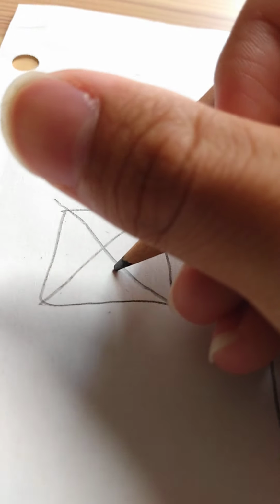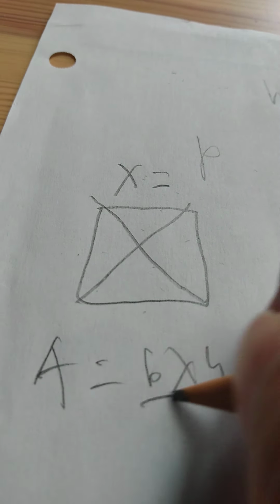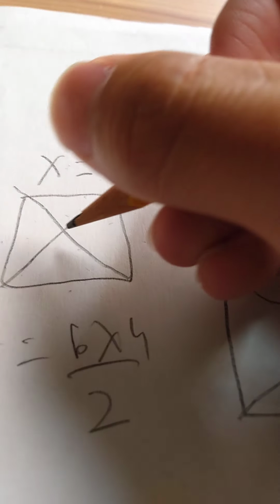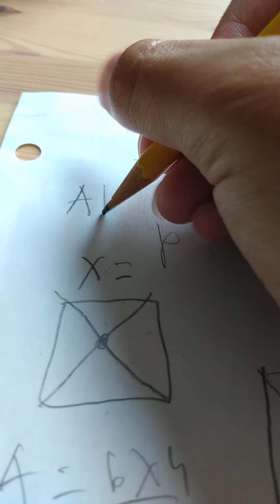So we have to find the area of a triangle, which is A equals base times height divided by 2. And the radius is here, but a circle is actually unique, because the radius is like the height right here. But in other shapes, besides circles, it's called an apothem. I'm not really good at spelling, but I'll try it.